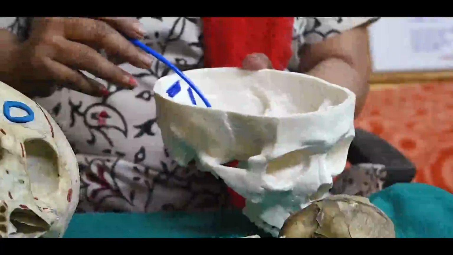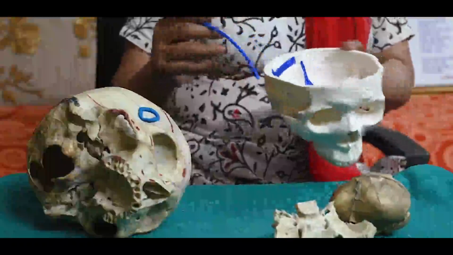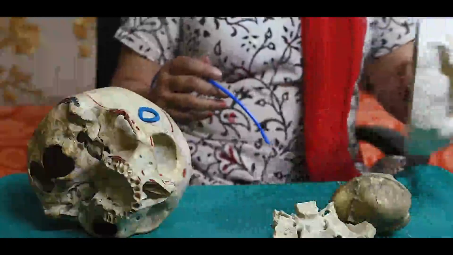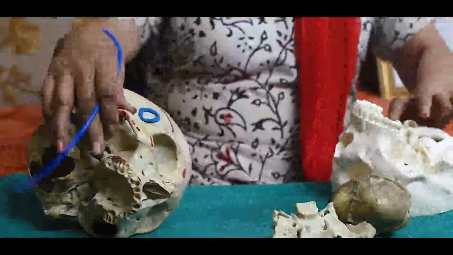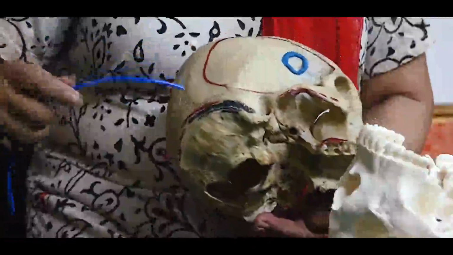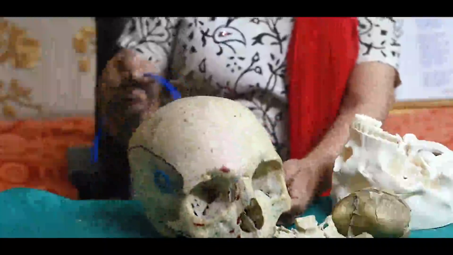So if there is damage to the sigmoid sinus, the hearing process will be lost. So this region is the asterion, and this region is the pterion. A similar region present here is known as the asterion.